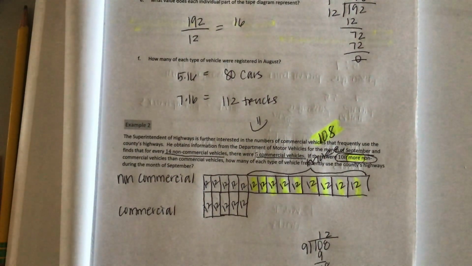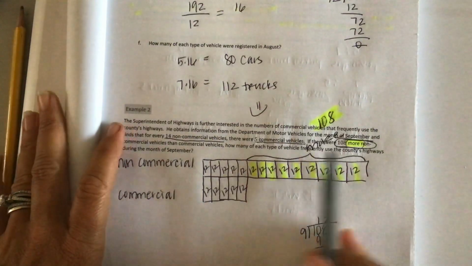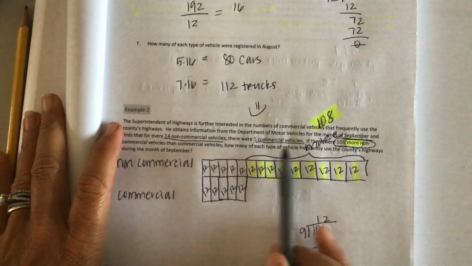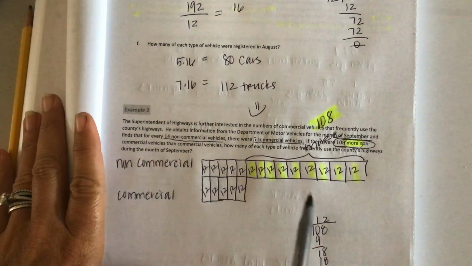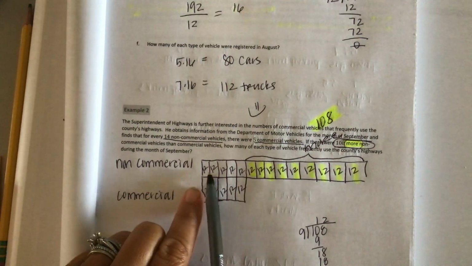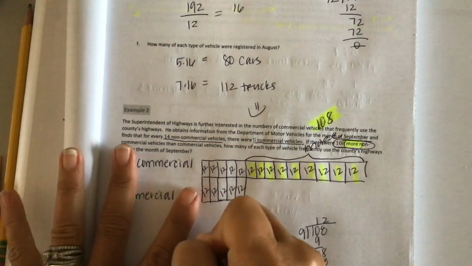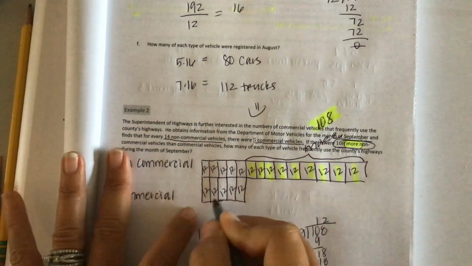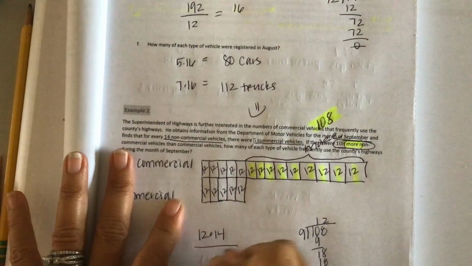Now let's see what kind of questions we can answer. Now let's see what the question is: how many of each type of vehicle frequently uses the county's highways during the month of September? So we have 12 times 14 boxes, and we have 12 times 1, 2, 3, 4, 5.